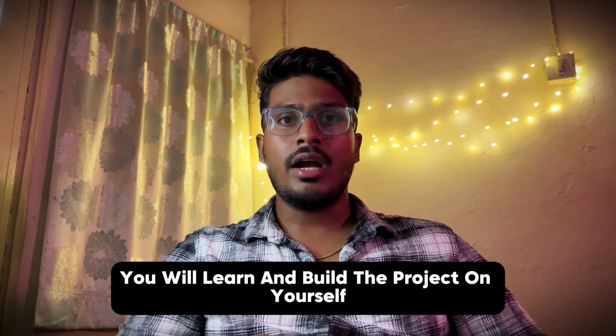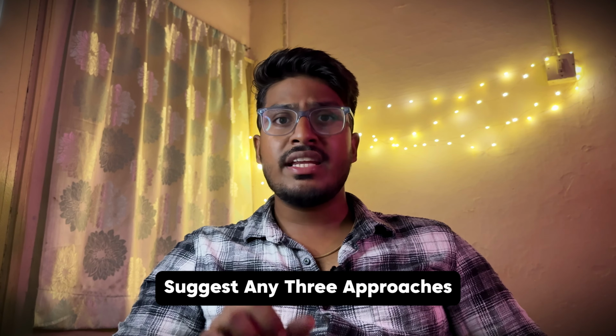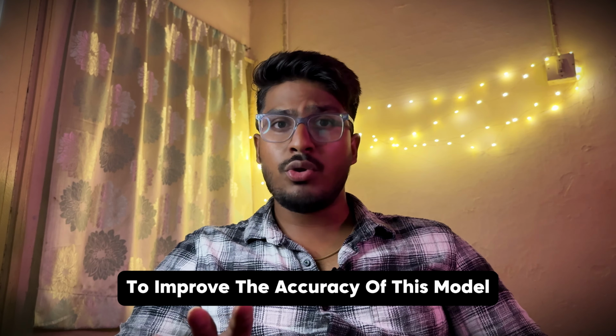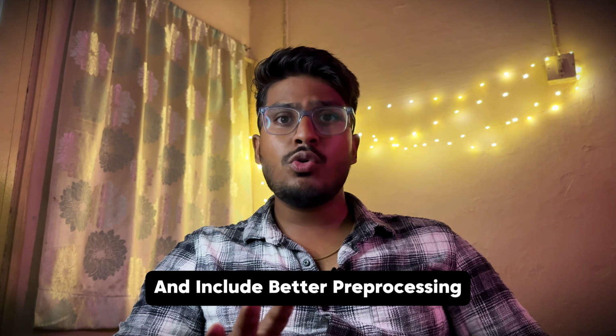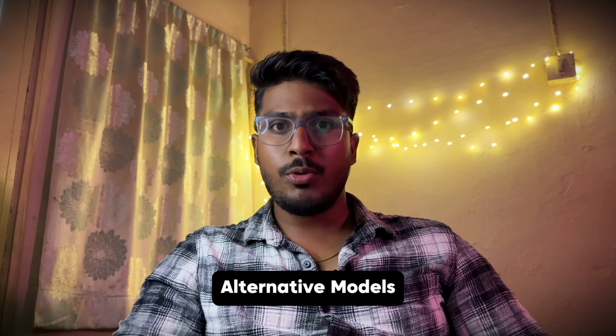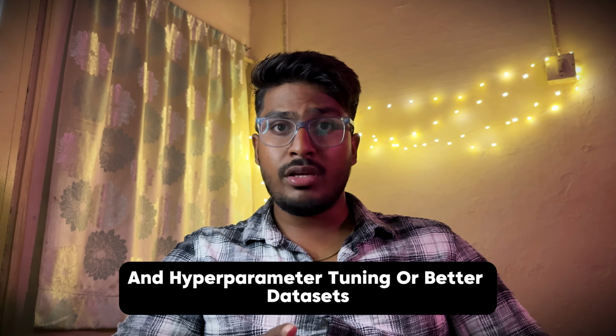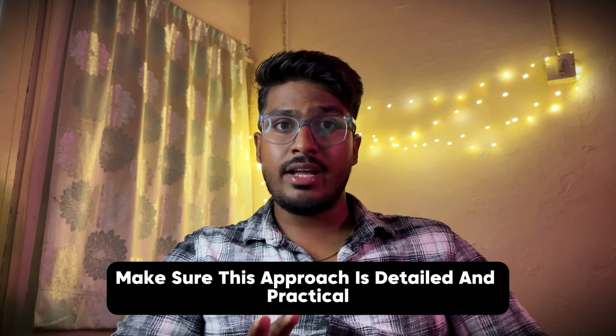After getting all the codes and pasting them into VS Code, we'll get a rough idea on how to do the project. By understanding everything, you will learn and build the project on yourself. And after this, use this prompt. Suggest any 3 approaches to improve the accuracy of this model and include better preprocessing, alternative models, and hyperparameter tuning or better datasets. Make sure this approach is detailed and practical.